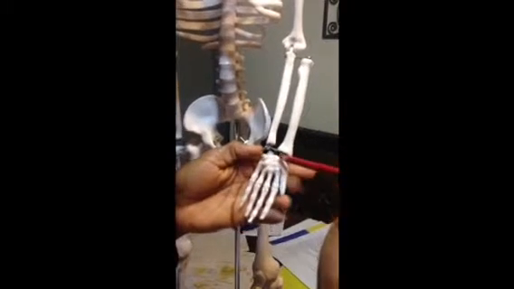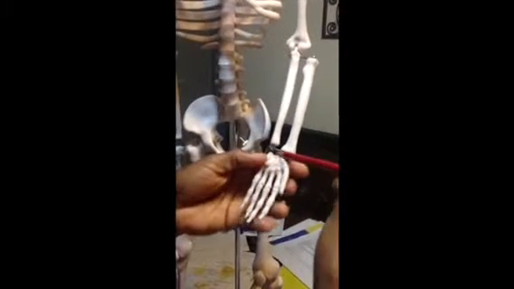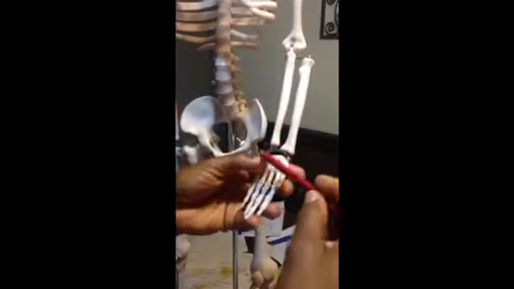The bones which form the wrist with the forearm bones are the scaphoid and the lunate. They articulate with the radius and ulna to form the wrist.